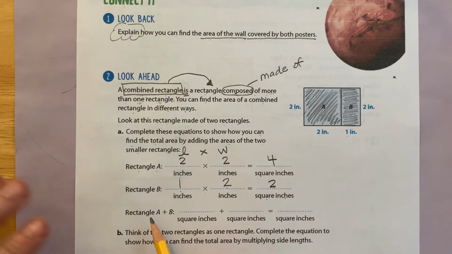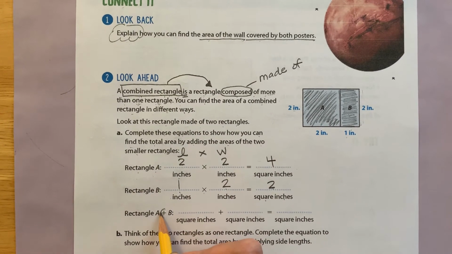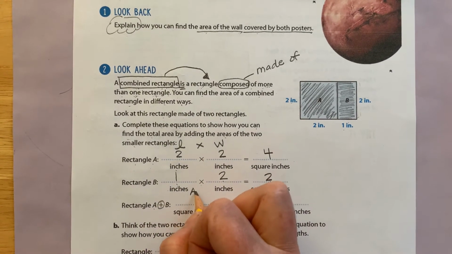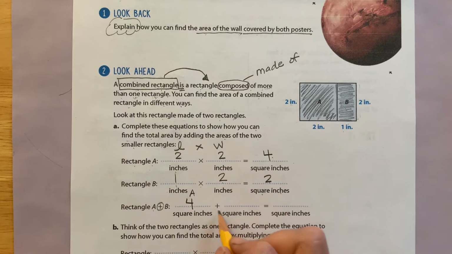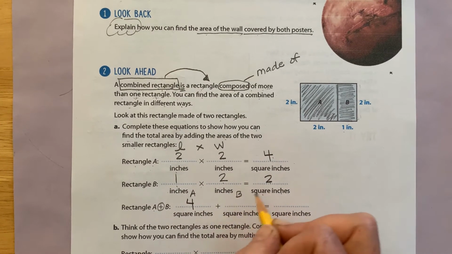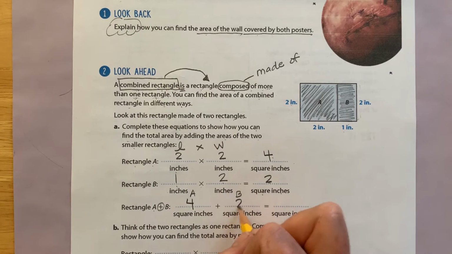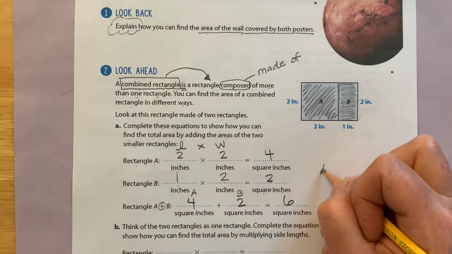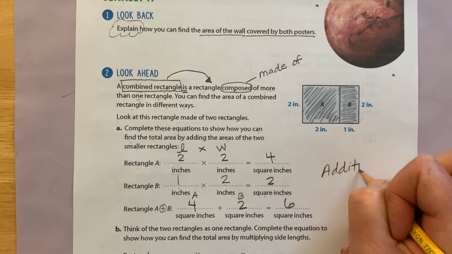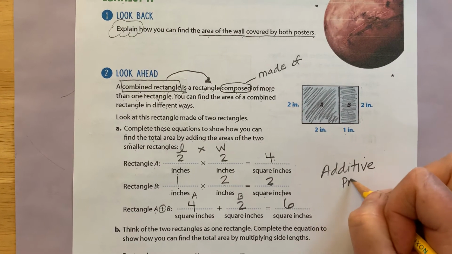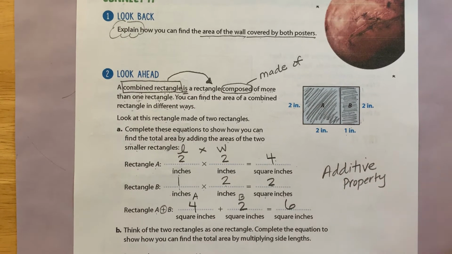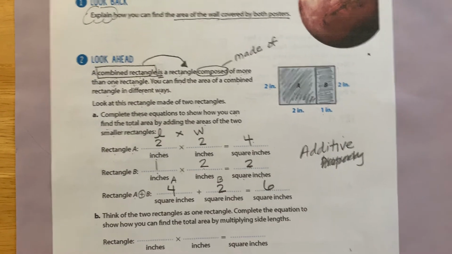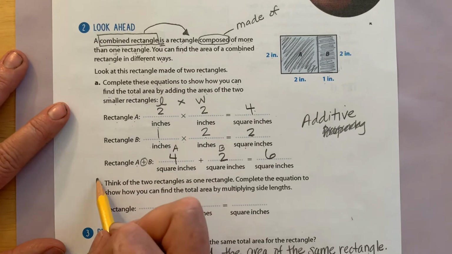Now this is the additive part. We are going to add our 2 rectangles together. Rectangle A is 4. Then we're going to add rectangle B, and that was 2. 4 plus 2 is 6. So we just did this using our additive property, right? I'm just going to use the word additive because it tells us that we can add them together.